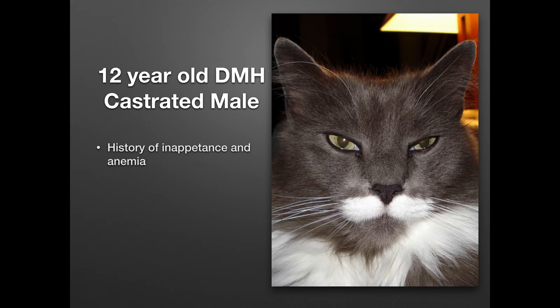This is a short case presentation of a cat with gastric lymphoma. A 12-year-old domestic medium hair castrated male presented to Tufts for evaluation of prolonged lack of food intake and recent exacerbation of chronic vomiting. Pertinent blood work findings showed anemia.